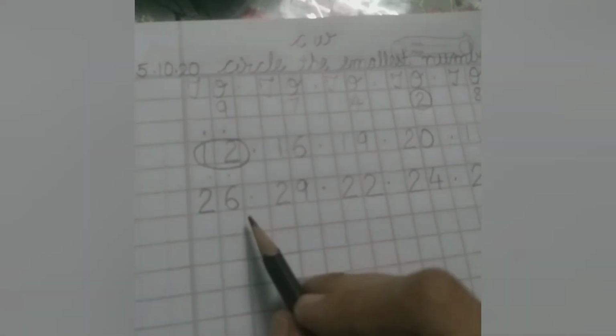See. Now all the numbers start with 2, so leave that digit. Now we have to see the second digit: 6, 9, 2, 4 and 3. Now we have to identify the smallest number among these second digits. 6 or 9. So 6 is smaller. 6 or 2. 2 is smaller. Now 2 and 4. 2 is smaller. 2 and 3. 2 is smaller. So circle 22.